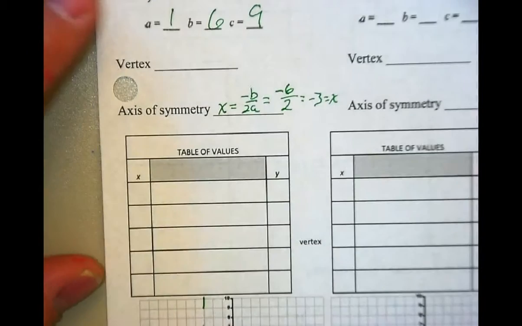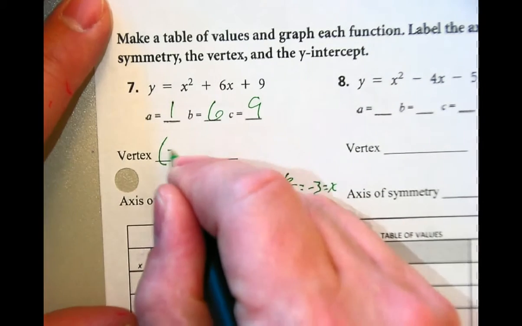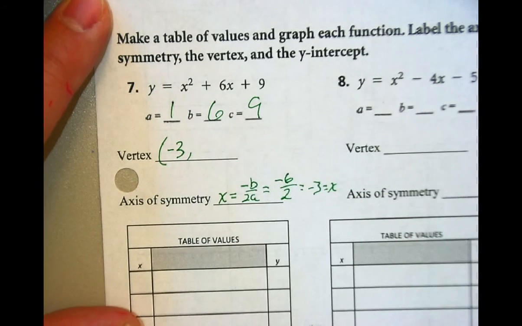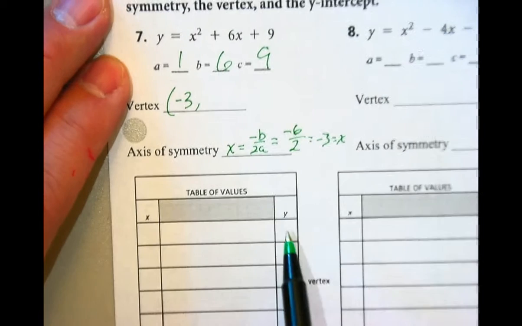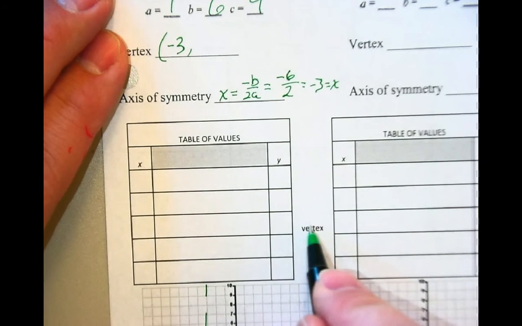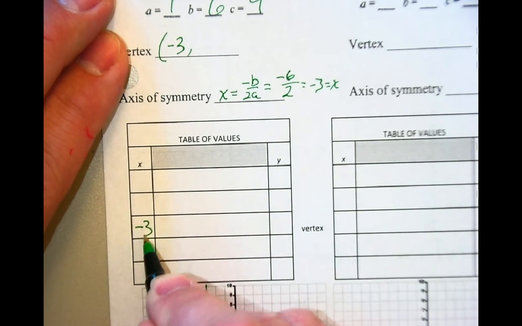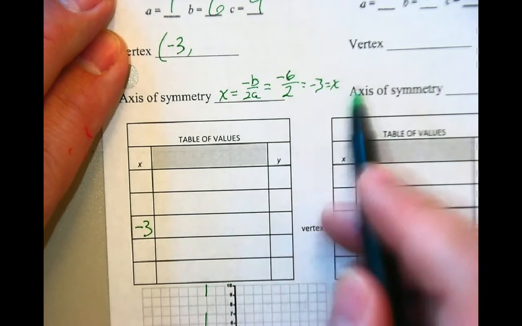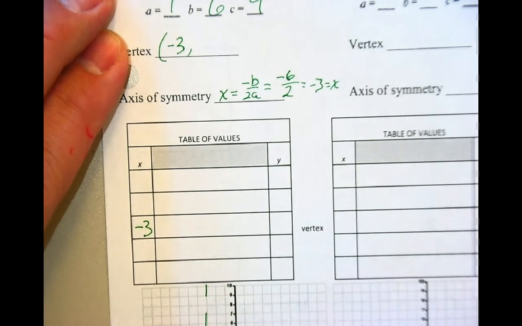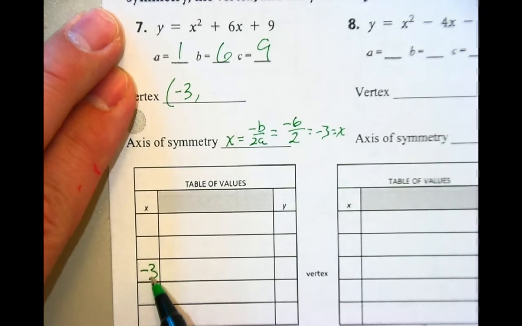That also tells us the first point of our vertex. That's -3. Which also, in our table of values now, we can bring that -3 down and put it right here in the middle of our table. That -3 is huge because it helps us now. We've got the line on our graph. We've got the vertex starting point for the x.